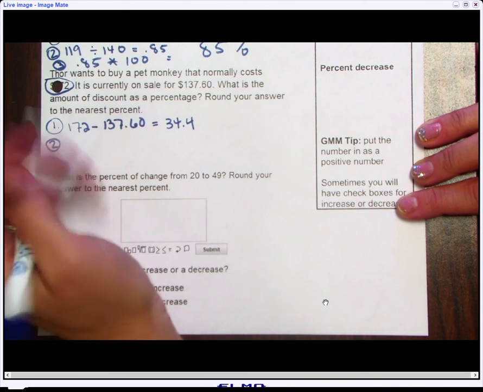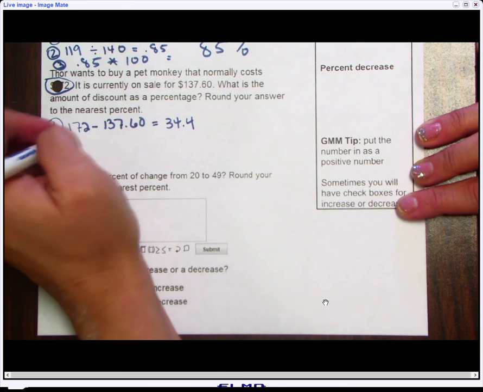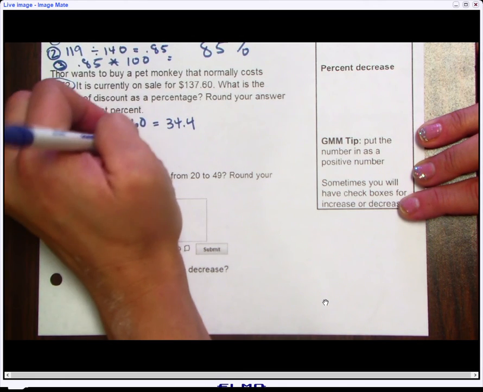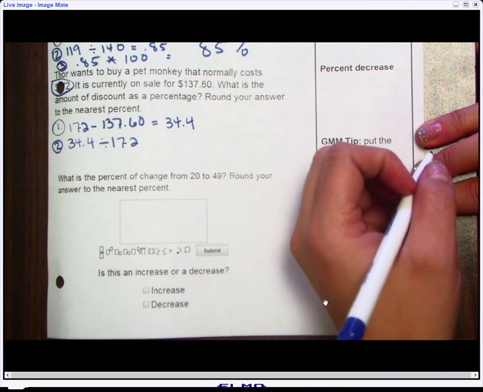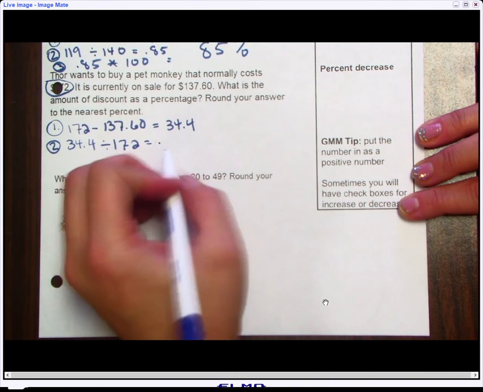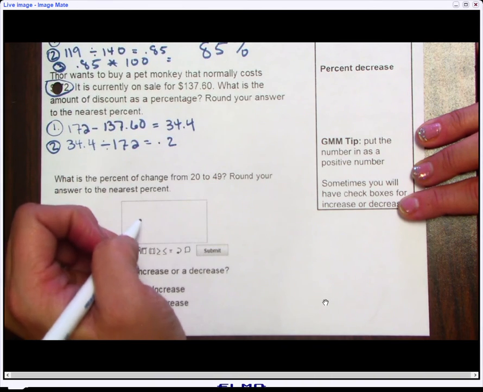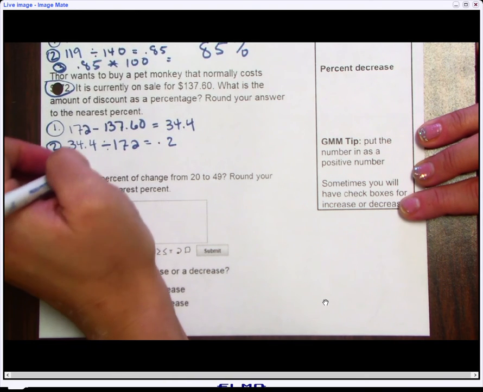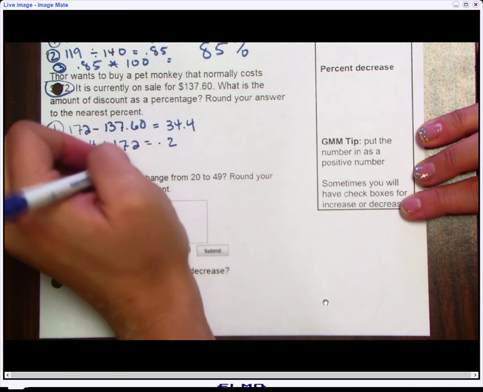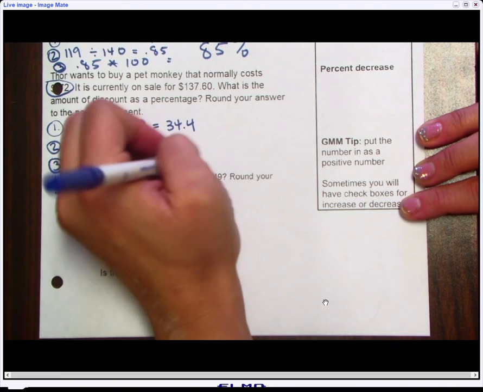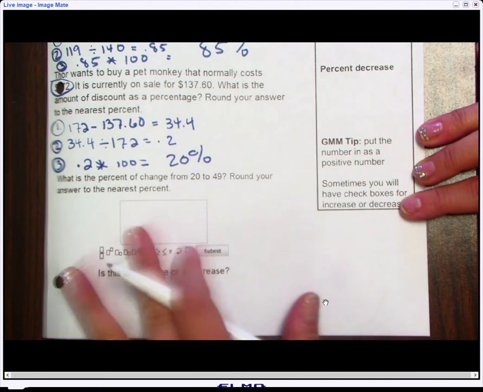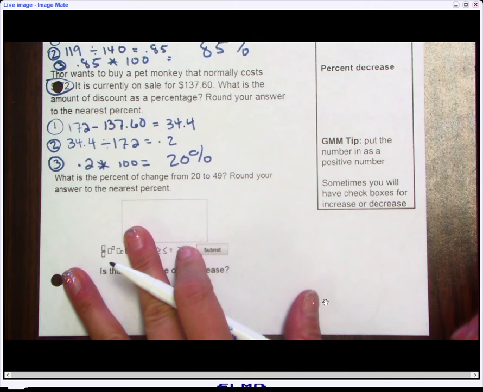It kind of got hole punched right here, but I'm going to take my 34.4 and divide by 172. It's 0.2. 0.2 times 100, 20%. So the change between those two numbers is a 20% change.